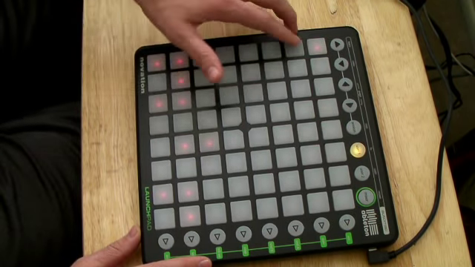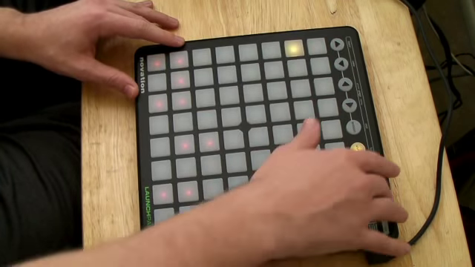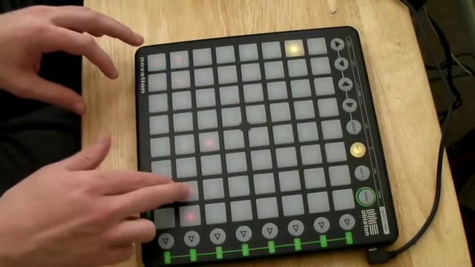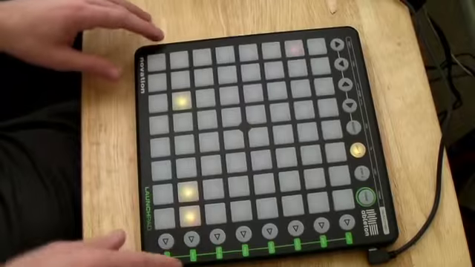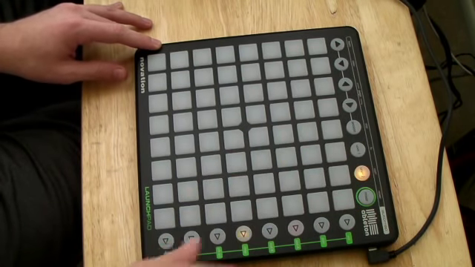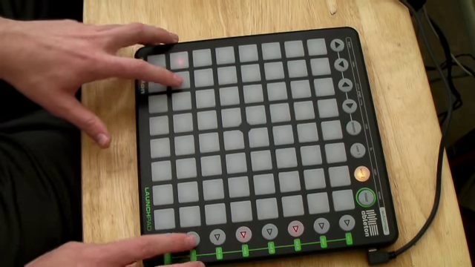Trigger some other sounds. Clear out the steps here and add some more. I could also start triggering other instant loops.